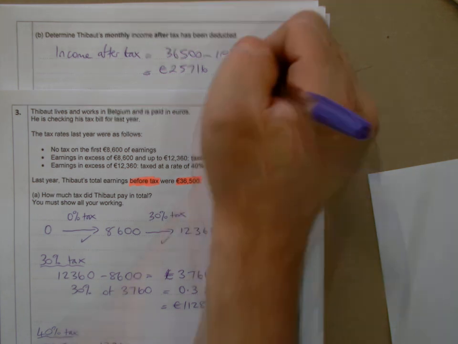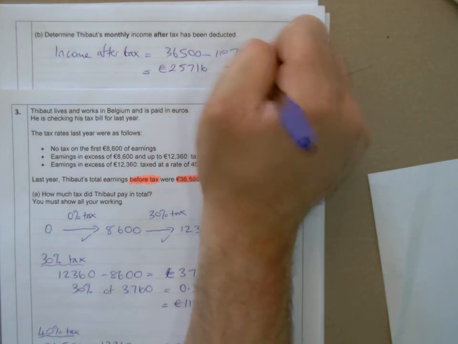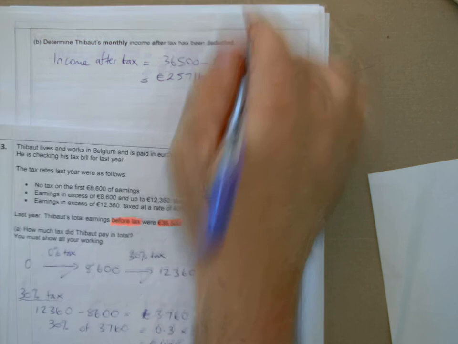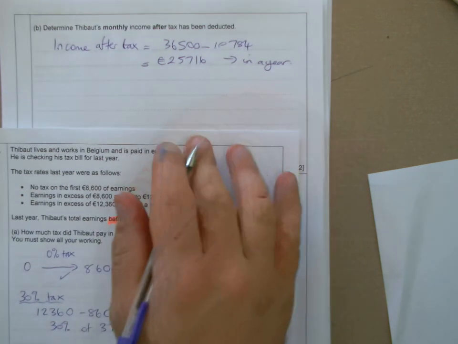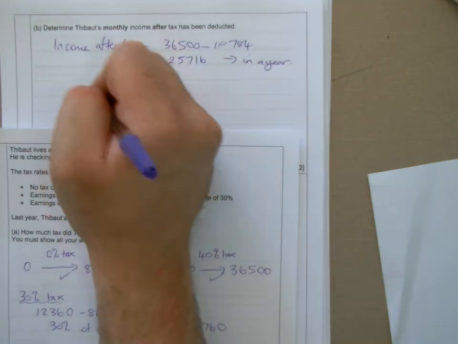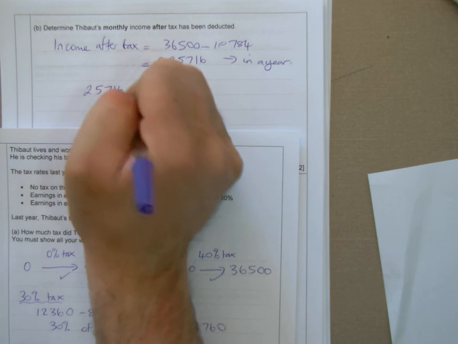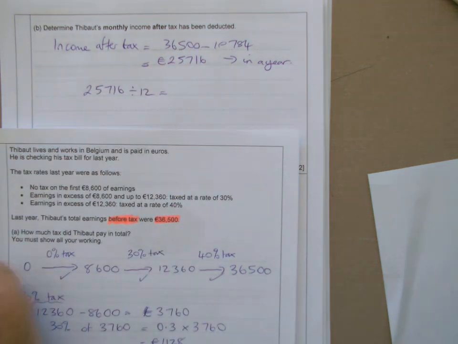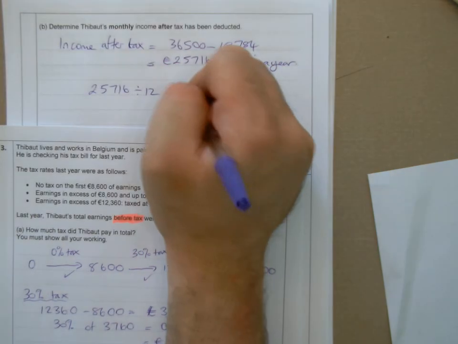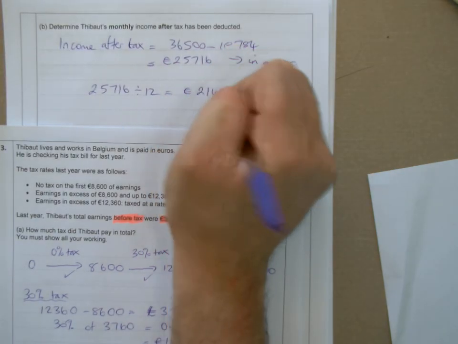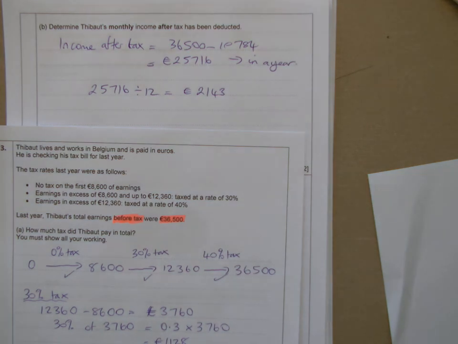But remember, that's yearly, isn't it? That's in a year. We want it in a month. So let's think about what we're going to do to work out what he earns in a month. Well, there's 12 months in a year, so we simply need to divide that by 12, and we'll get his monthly income. If I do that on my calculator, it comes out as exactly 2,143 euros per month.